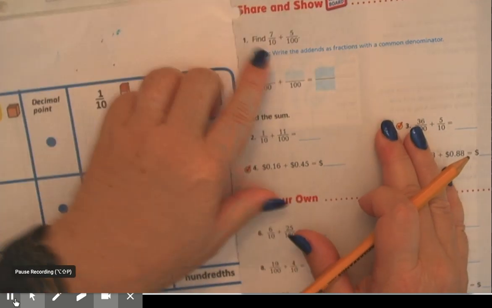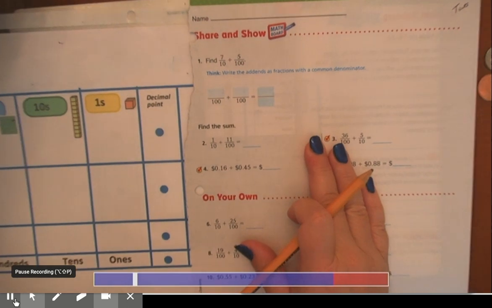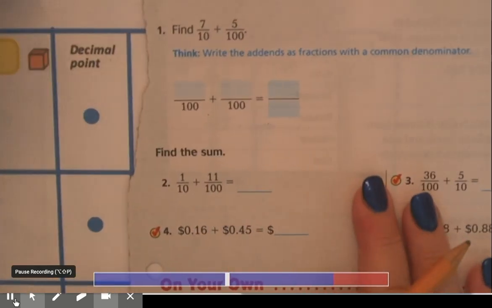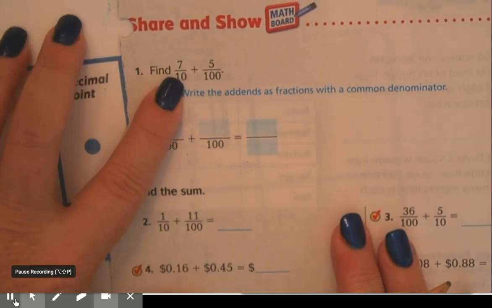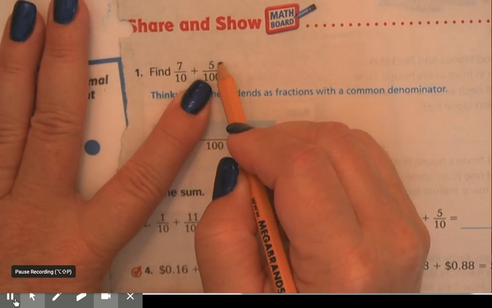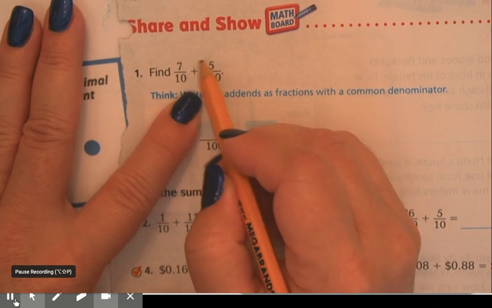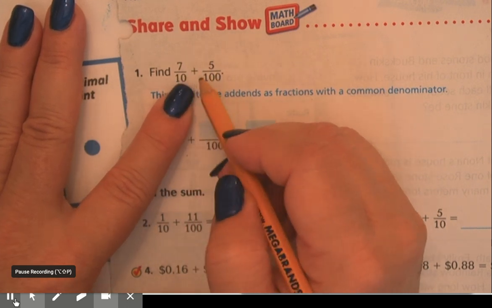So here it says 7/10. Let me make that larger for you. Here we have find 7/10 plus 5/100. You cannot tell me this is 12. These are different place values. 7/10 is the same thing as 7 dimes.